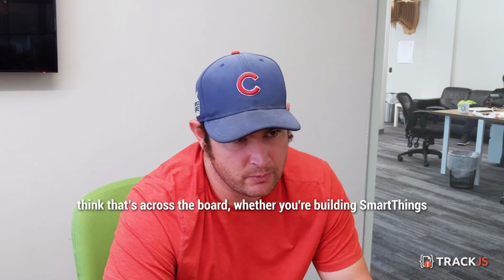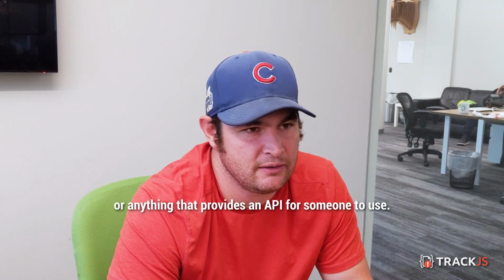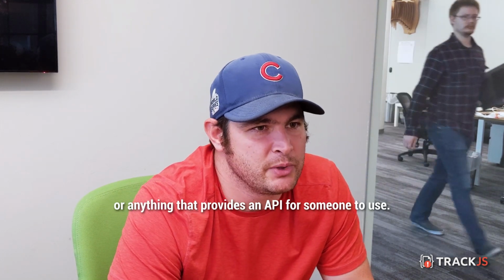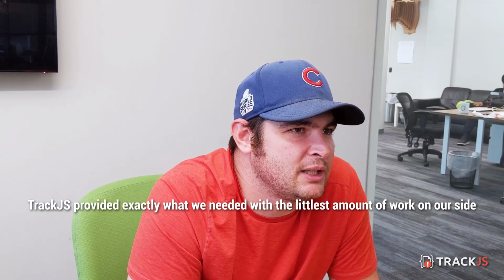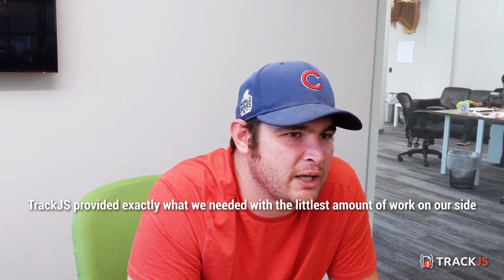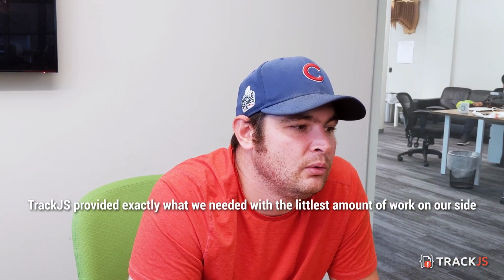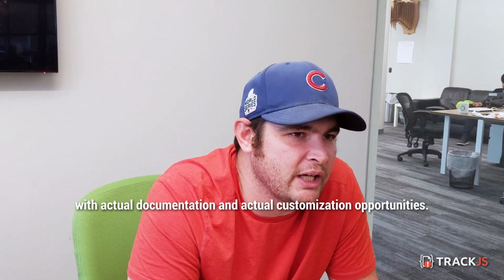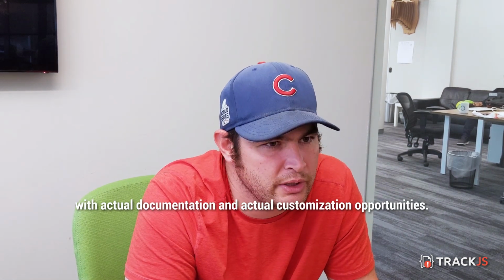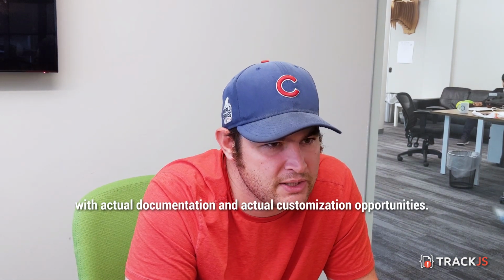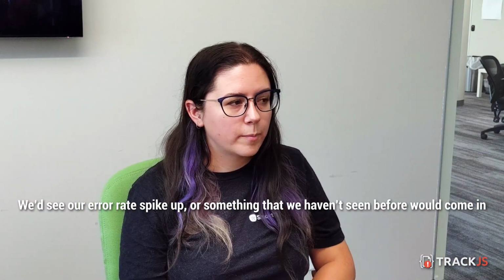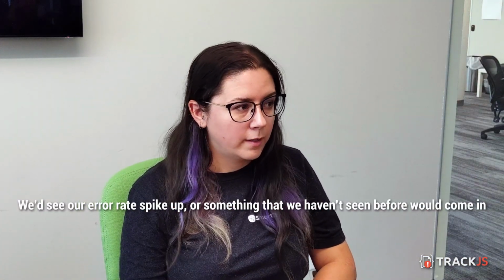I think that's just across the board, whether you're building SmartThings or anything that provides an API for someone to use. TrackJS provided exactly what I needed with the littlest amount of work on our side. Again, with actual documentation and actual customization opportunities.